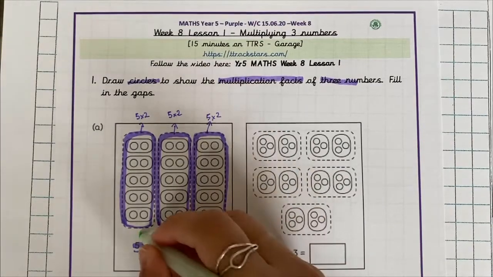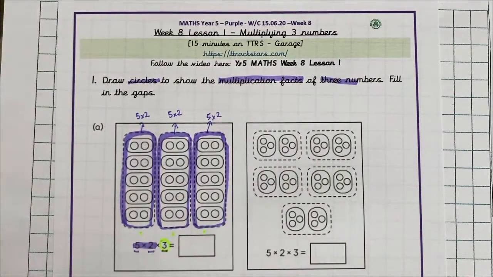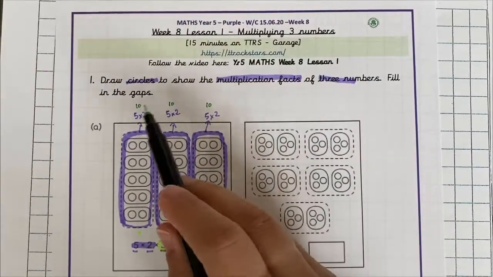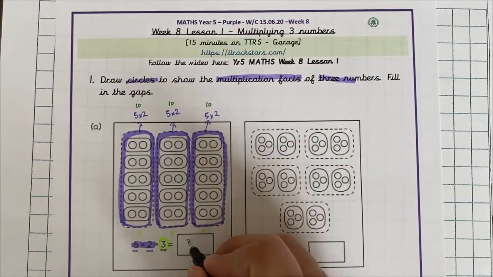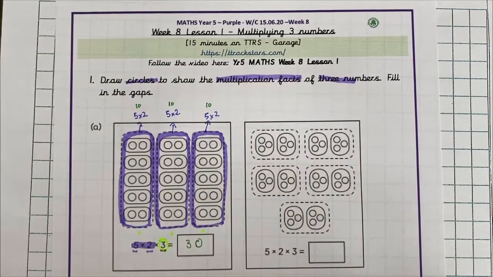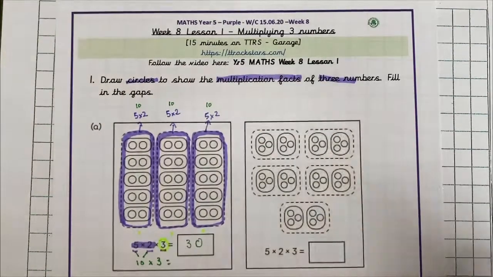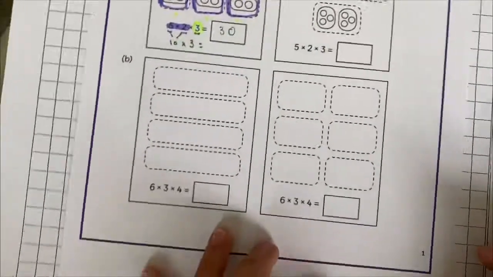And that's why we have the times 3, because there are 3 5 times 2s. Now we know that 5 times 2 equals 10. Then we do 10 times 3, which equals 30. Okay. 5 times 2 is 10, 10 times 3 is 30.